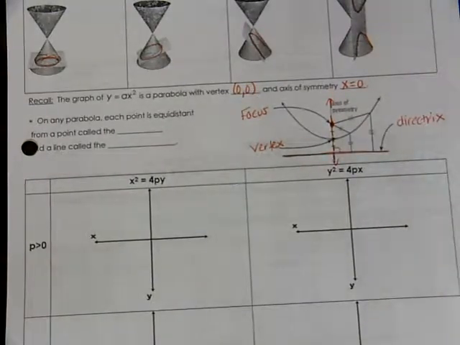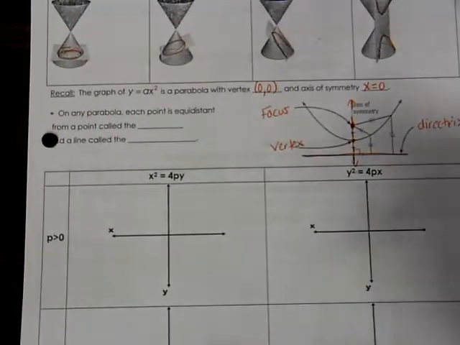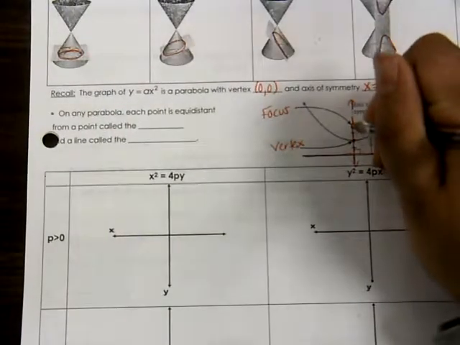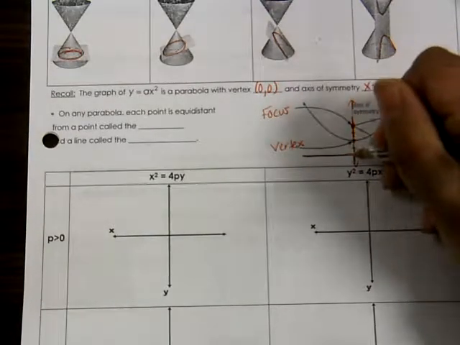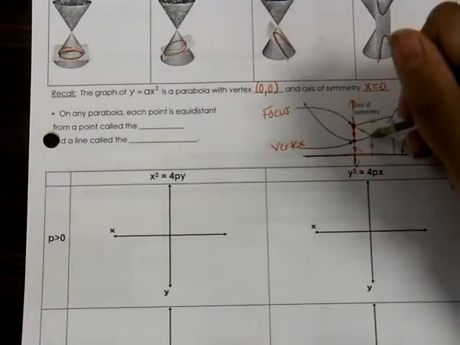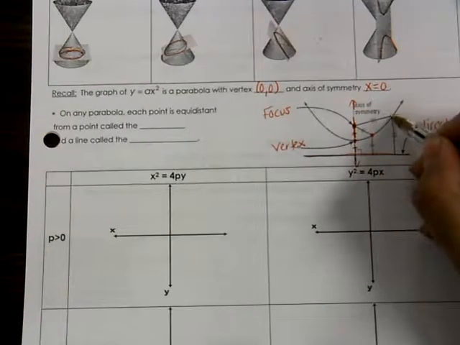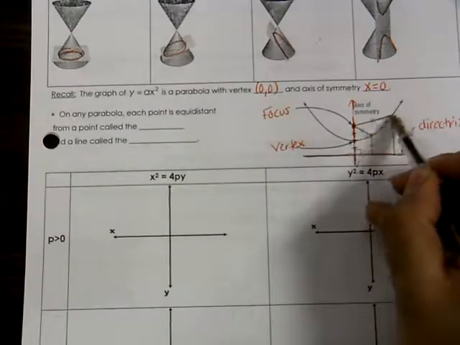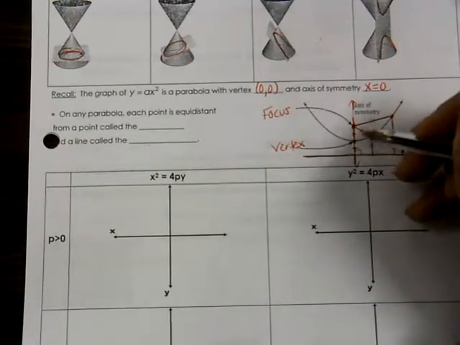So there are going to be 4 different things that we draw on parabolas to make sure we have it fully understood. If you notice here, it's showing you that the distance from the focus to the vertex is the same as from the vertex to the directrix. That's what these little tick marks are showing. And for any point on the parabola, not just the vertex, if I measure that distance, it's always the same.